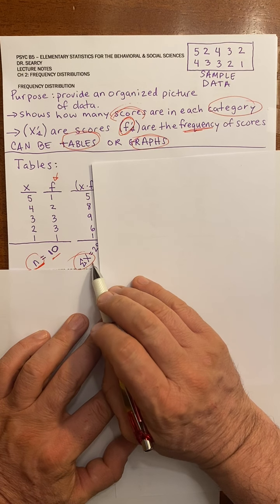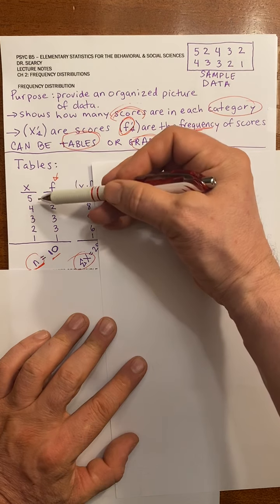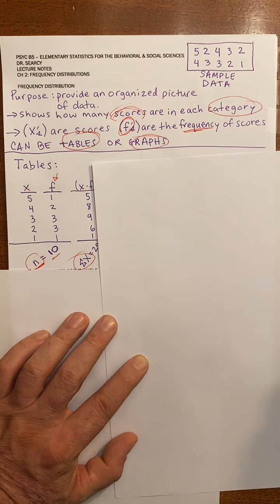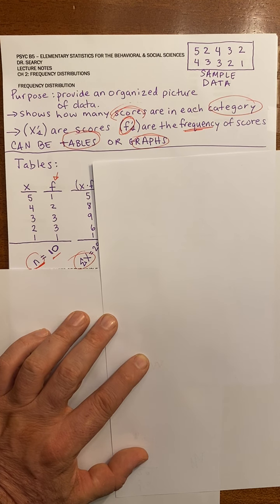Now, what you might be thinking is that sum of x means to take this x column and add everything up there, right? Because that's where my x's are. And that logic is not totally incorrect, but it's not totally right either.